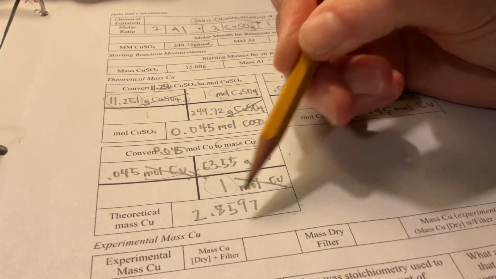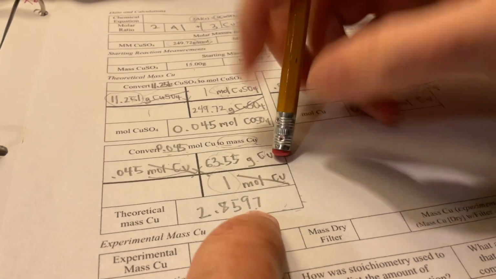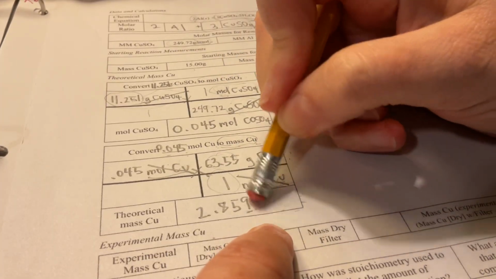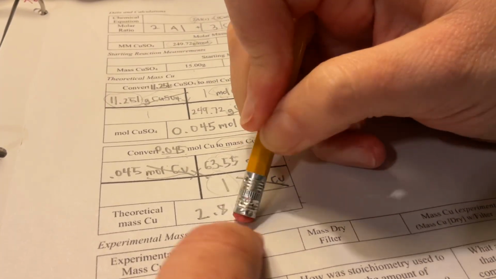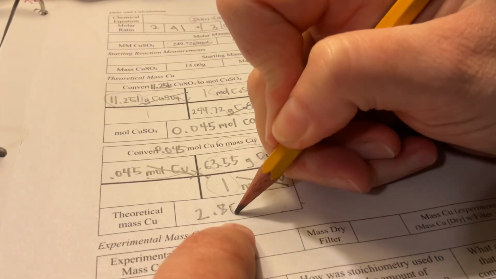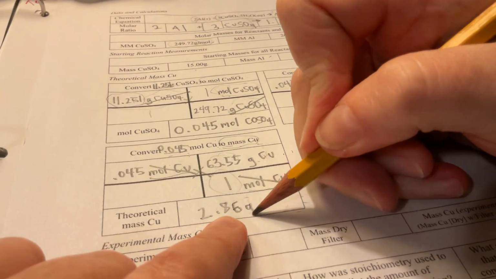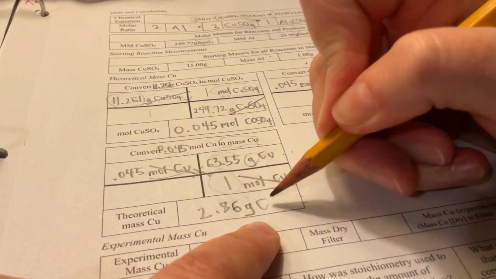Okay, I don't need that many. I want to go to 3, but when I go to 3, it rounds up twice. It rounds up to 2.86. 2.86 grams of copper is the unit that's left.